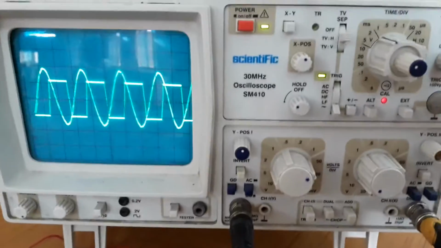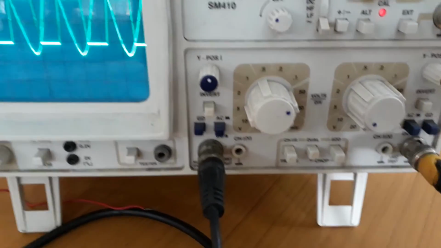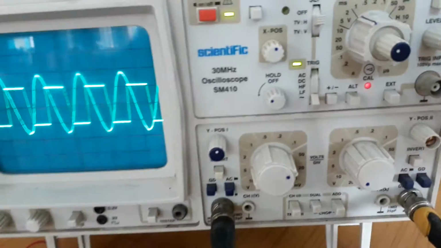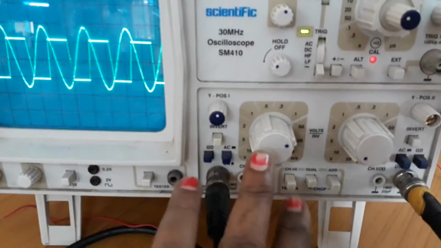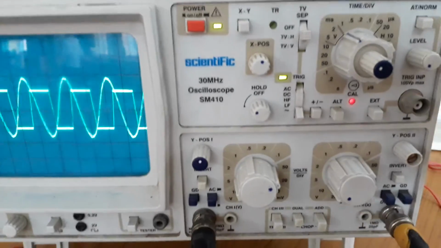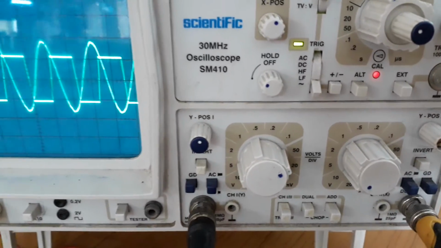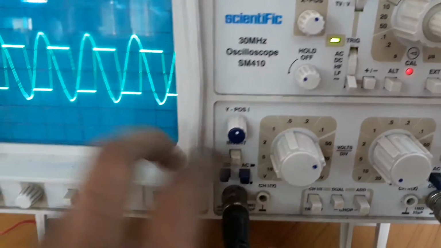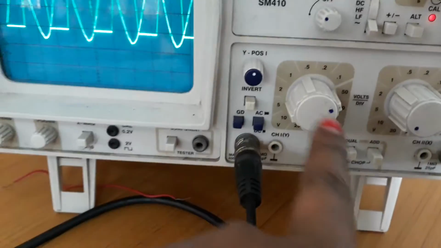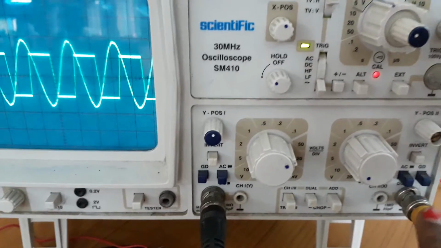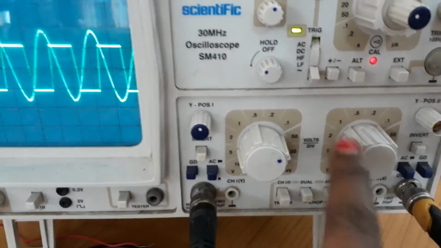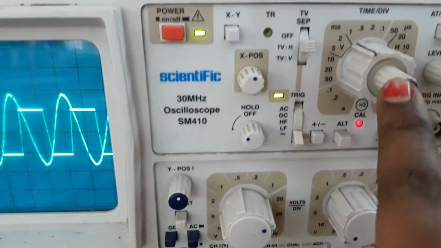You can make a note of it. The first channel is for your input and the second channel is for your output. Voltage division is 2.8 into 50 milliseconds, and here this is going to be 10.